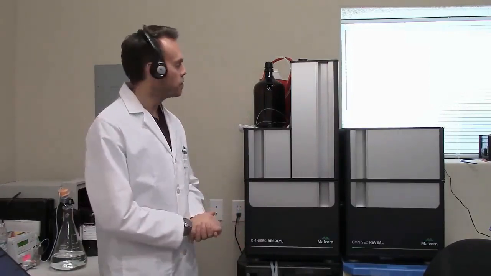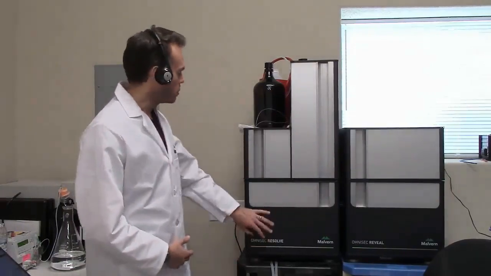But if you follow those steps, your instrument should be nice and safe, and we are ready to install columns and proceed from there as we like. So I'm not going to do that in this video. This was more about just changing the mobile phase in the system. One last thing I need to do, of course, is prime the auto sampler with THF to make sure that's ready to go for when we start injecting samples.